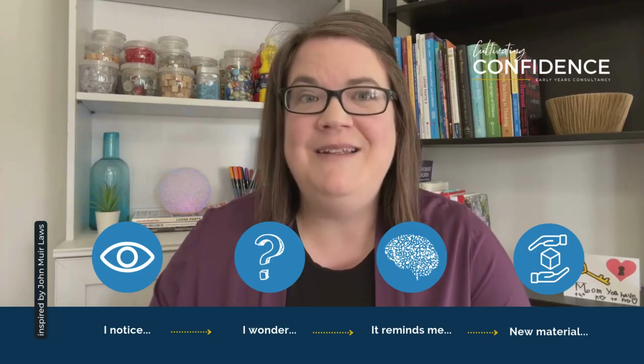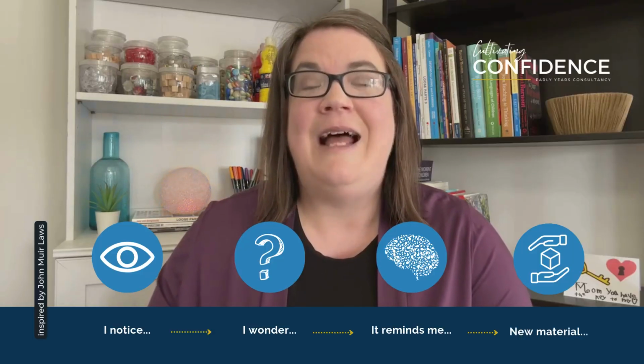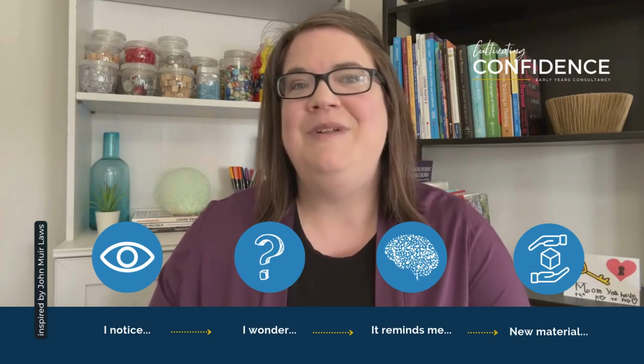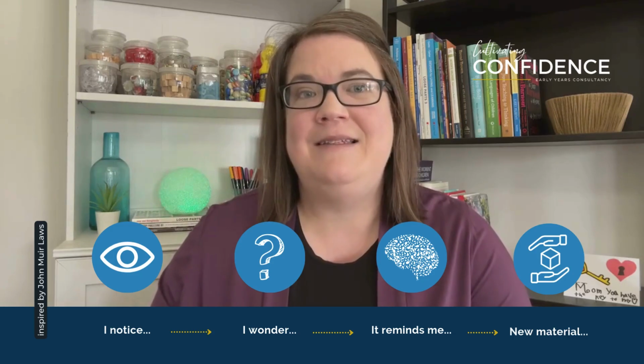And then, it reminds me of. Lastly, what open-ended material might I add next? These quiet reflections help you tune into children's thinking and creativity without stepping in to lead or correct. Over time, you'll see learning unfold in ways you could not plan for, and that's where the magic happens.